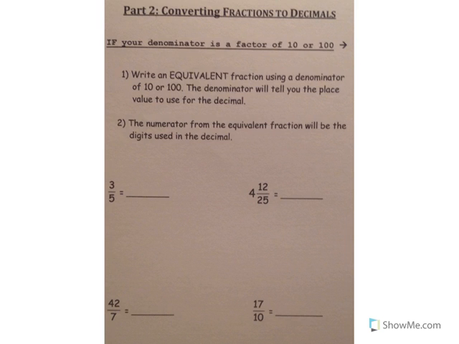Now, the way we do this depends on whether or not our denominator is a factor of 10 or 100. If it is, then we can write an equivalent fraction using a denominator of 10 or 100. The denominator will tell you the place value to use for the decimal. Then the numerator from the equivalent fraction will be the digits used in the decimal. So let's try this out.